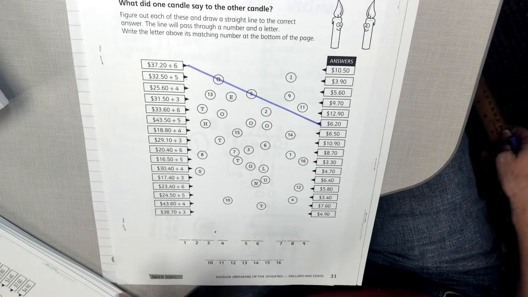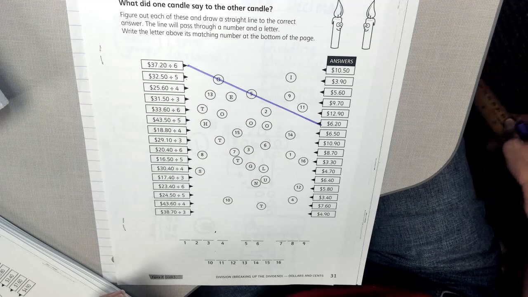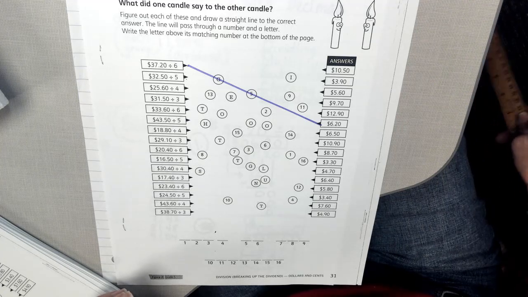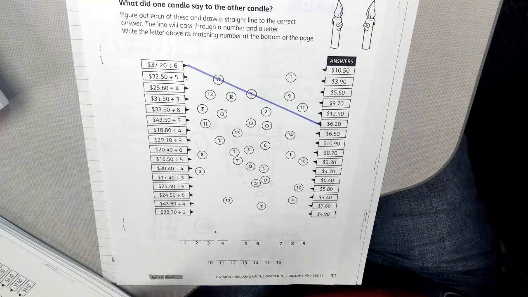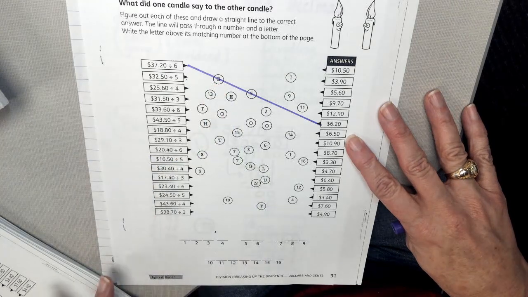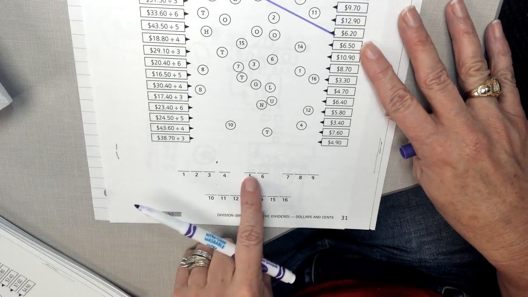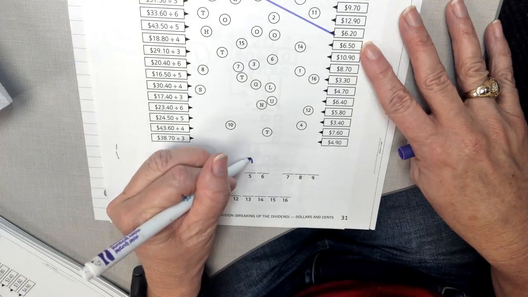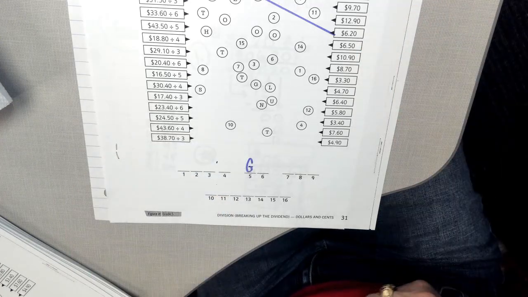And it says, the line will pass through a number and a letter. Write the letter above its matching number at the bottom. So this would be number 5, and what letter goes with that? G. So I'm going to go down here to the bottom to number 5. I'm going to put my G. So basically we're decoding a message.